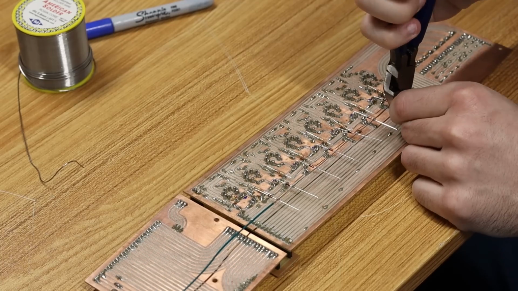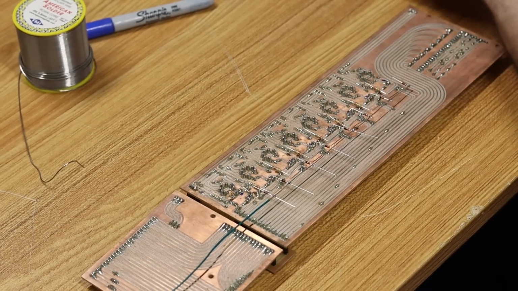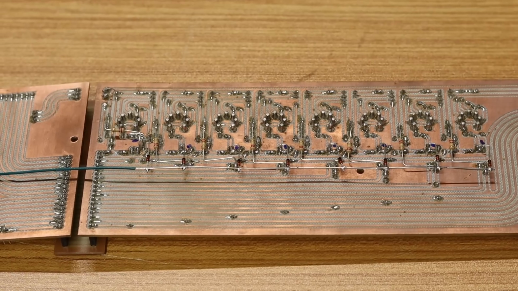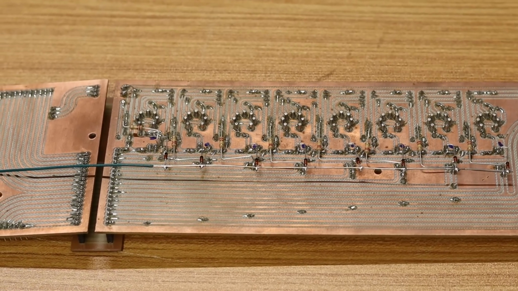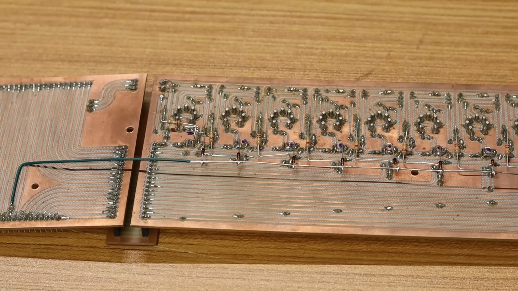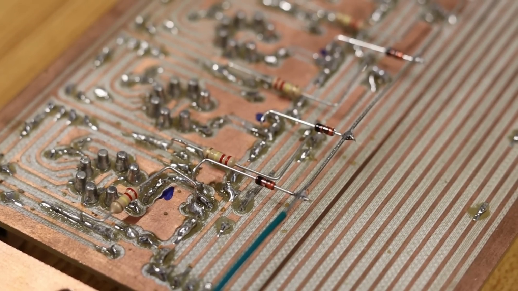I then took a long piece of solid core wire and connected the backside of all the diodes together. This long piece of wire will ultimately connect up to the write signal, which is only available on the adjacent board. That's why I pulled these two off together as a single piece. I'll have to be careful of this in the future if I ever want to remove this board again.